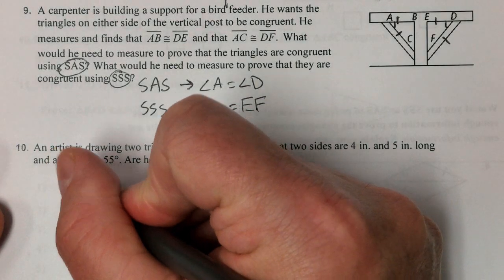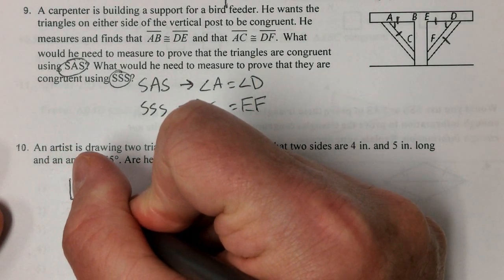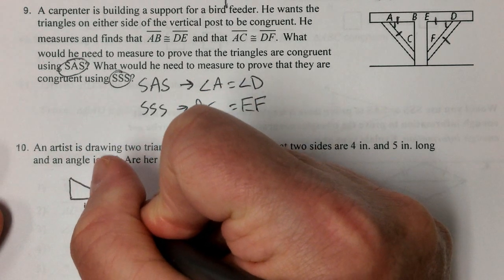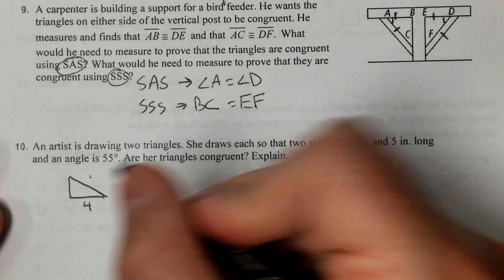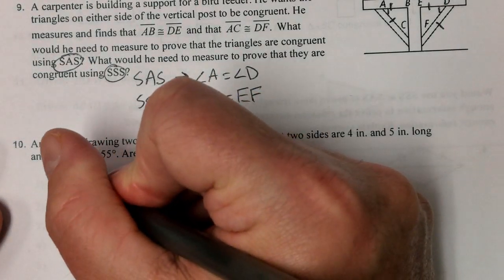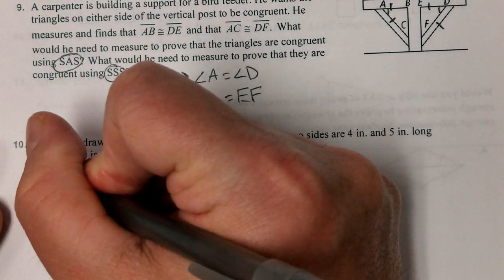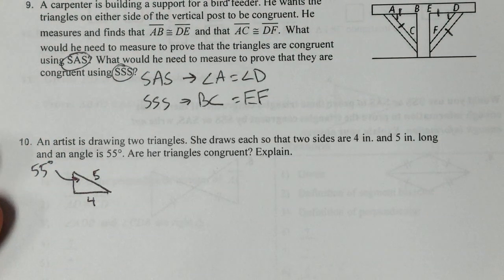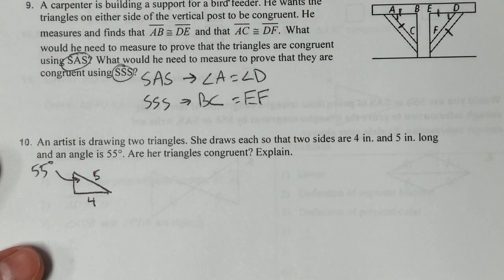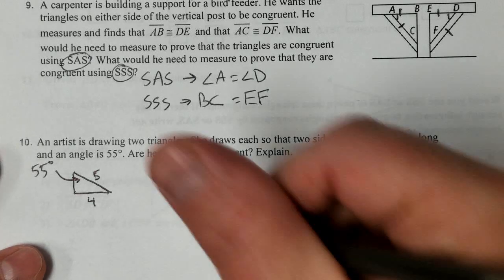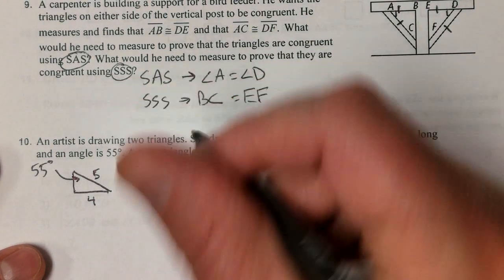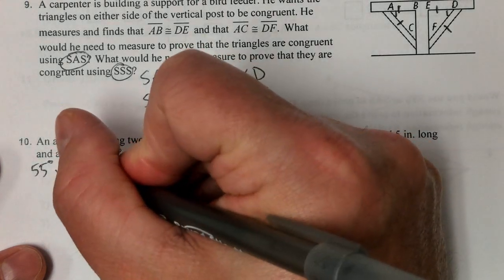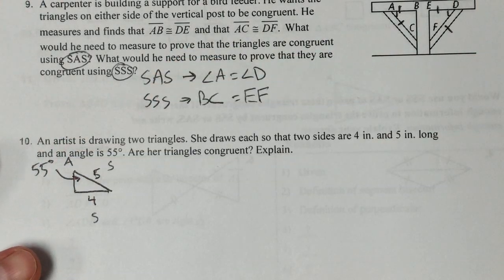So one way to draw this is to put 4 here and 5 here, and to mark this angle as 55 degrees. In that case, that'd be SSA, which is not side angle side.